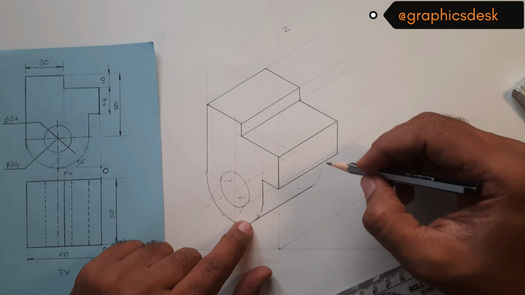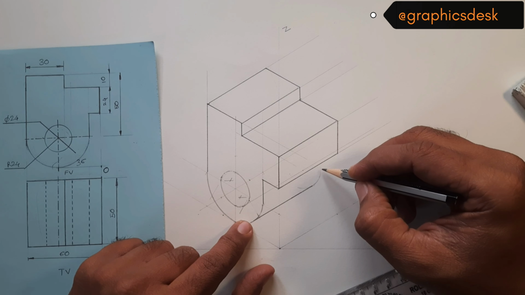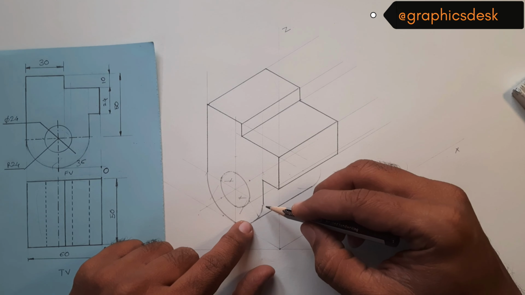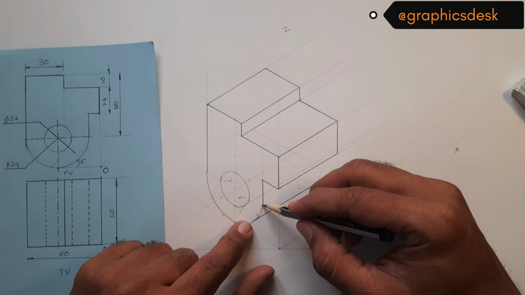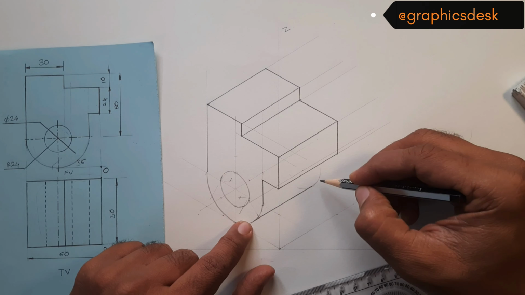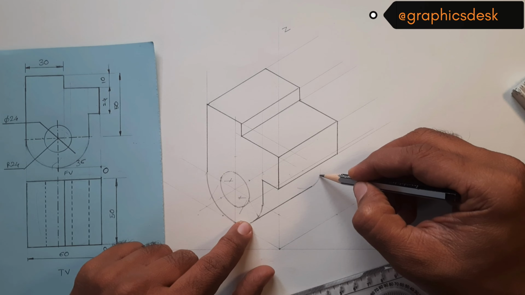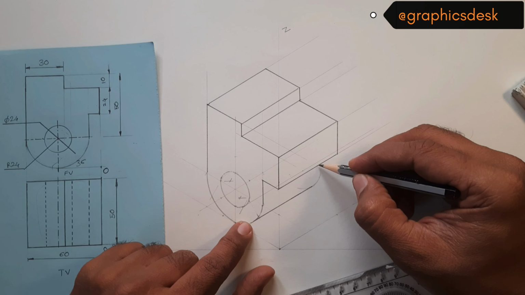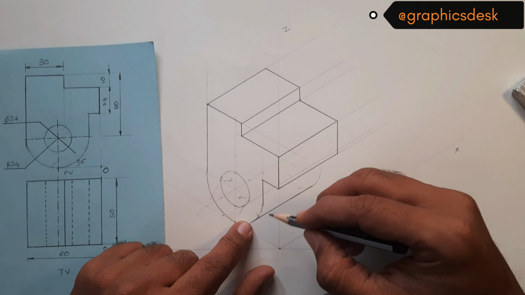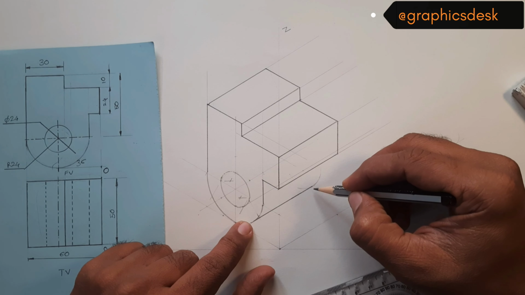The other thing to note here is that this arc has its limit at this point, which means we have to take this point of 50 mm in this direction on this arc, and anything beyond that point is a vertical line. That means a line parallel to the z-axis, and prior to that the arc would be visible.